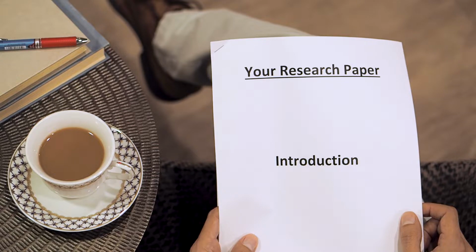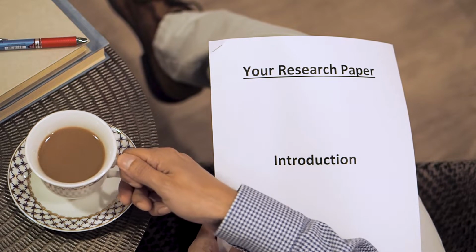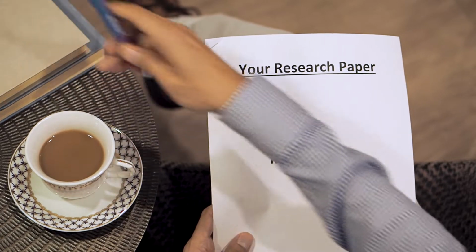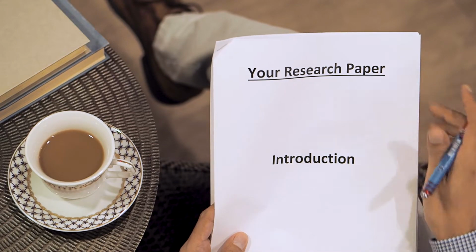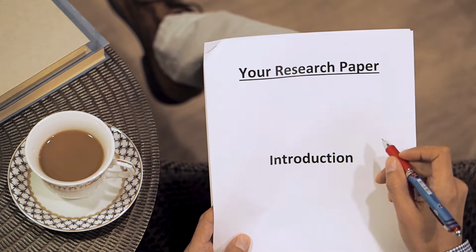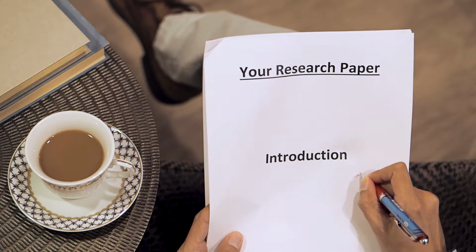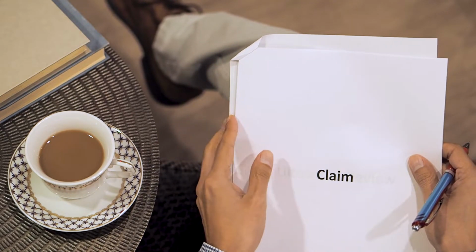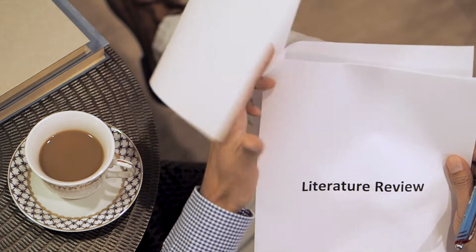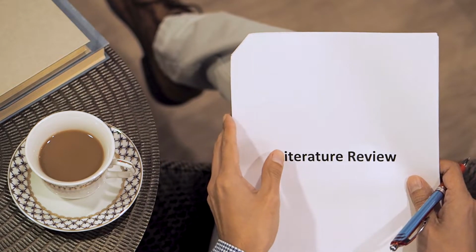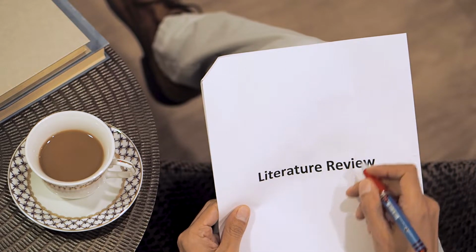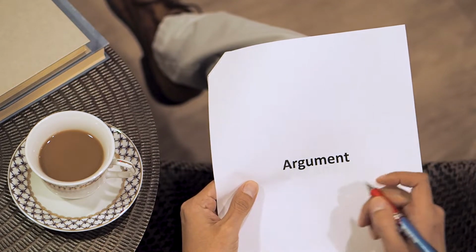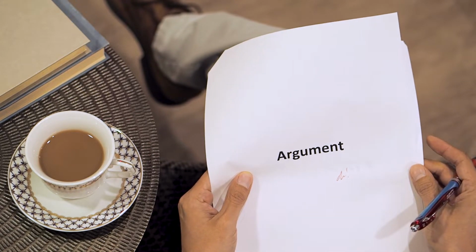Let's go back to that paper I mentioned before, the one written from beginning to end. When your professor goes to read the paper, he or she will encounter the different parts of your paper in this order. First, I'm going to encounter the introduction. This is the first paragraph where you frame your research. Next, I will read your claim, or the point you want to make at the end of the paper. After, you'll give me a literature review. You'll tell me what others have to say about your research question. Next, you'll present an argument that leads me to your claim. You'll walk me through the way you got to your conclusion.